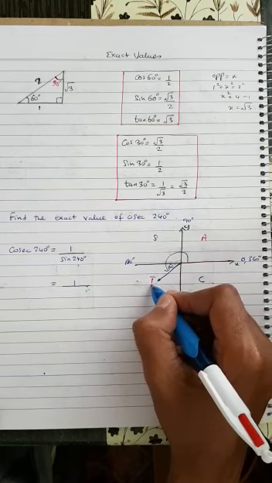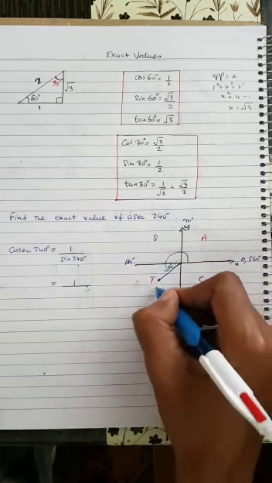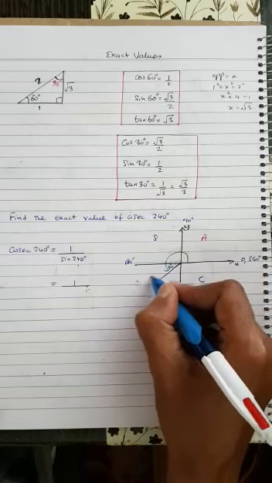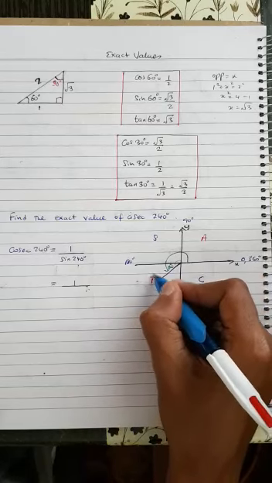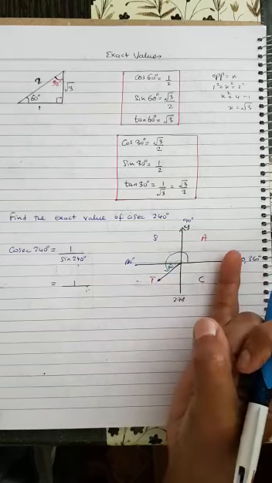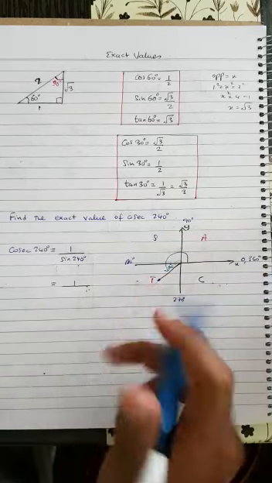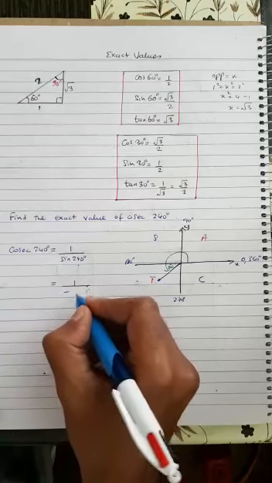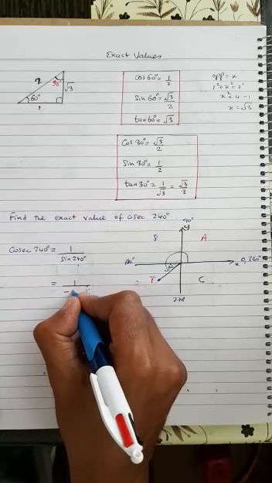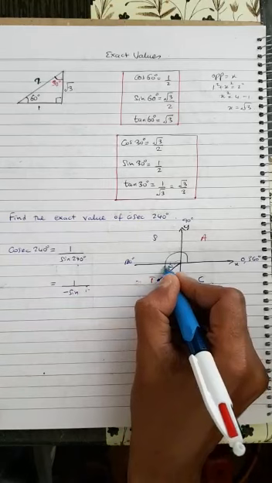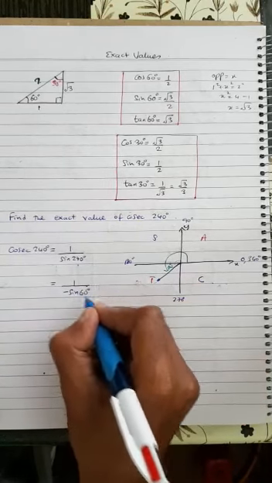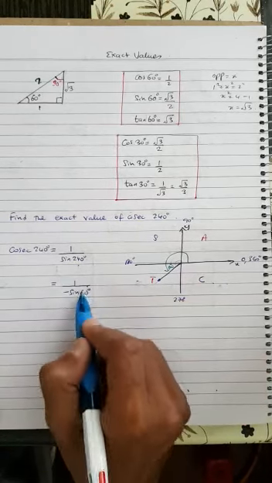Therefore, the angle is falling in the third quadrant. In the third quadrant, only tangent is positive. The tan value is positive, so sine will be negative, cos will be negative here. So I can say 1 over negative sine of this angle here, 60 degrees. These two are the same.